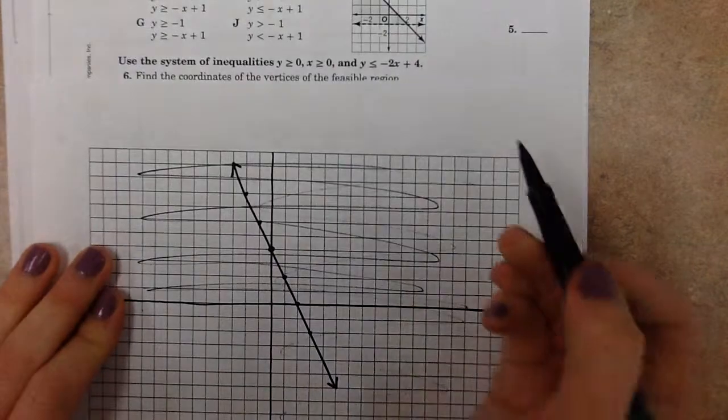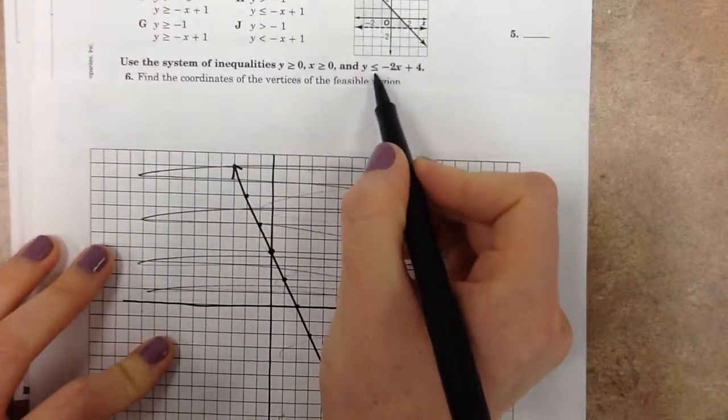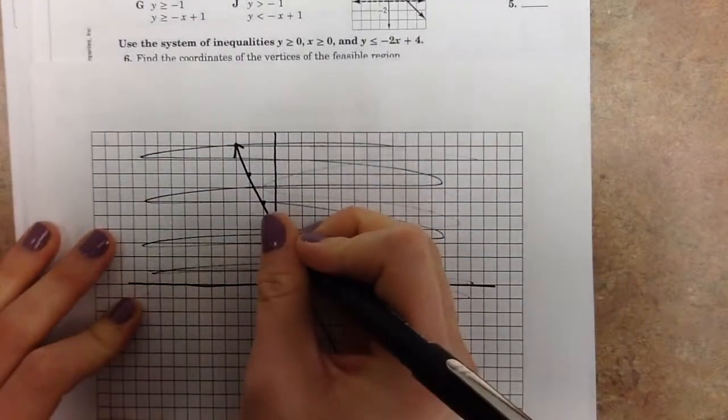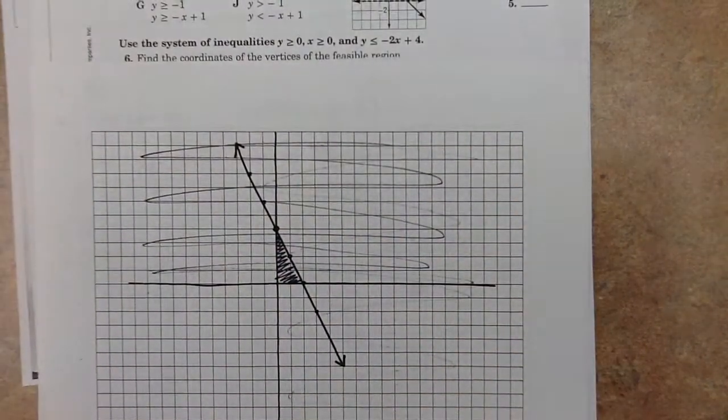And then finally we can test. So less than or equal to, let's test 0, 0. Is 0 less than or equal to 0 plus 4? Yes, it is. So that means we shade underneath. So the part that ends up shaded is this little triangle right here. Okay, so we need the vertices.